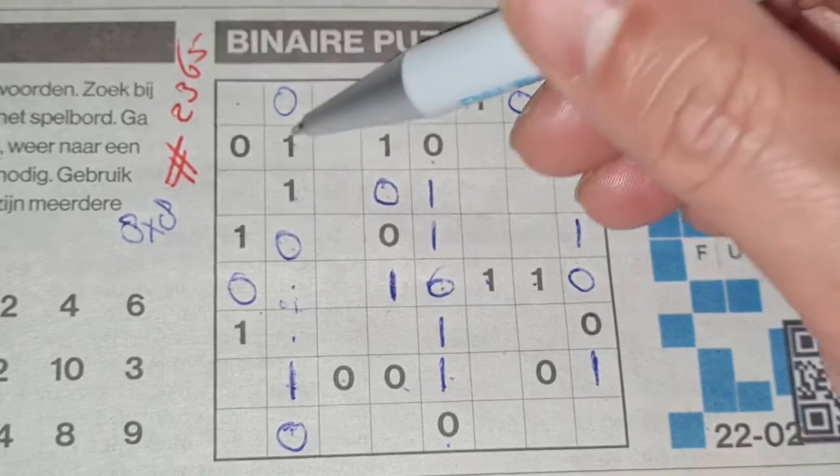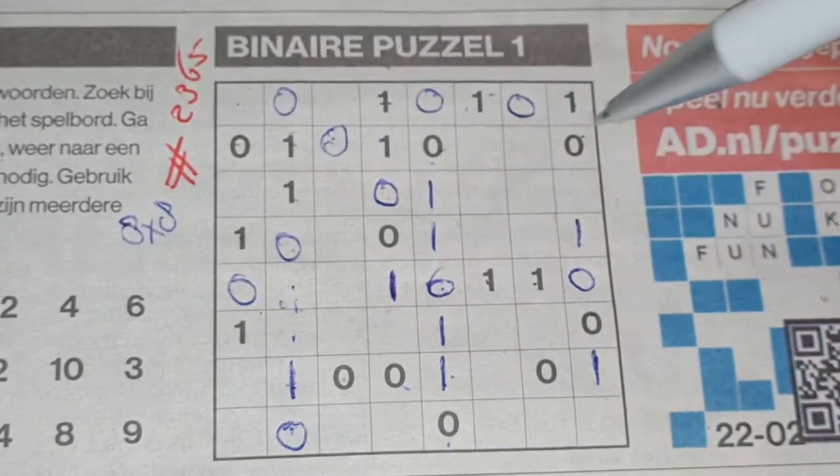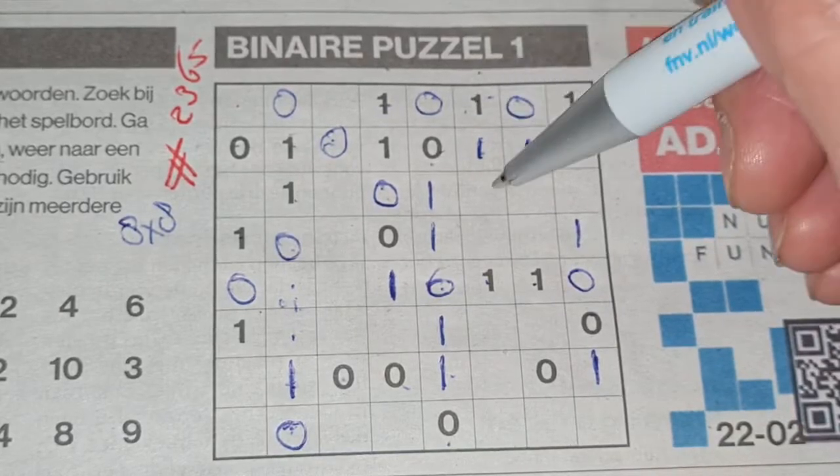Let me see. Between two ones comes a zero. Now we have 4 zeros, so the rest are ones. Double one, here no, there no.